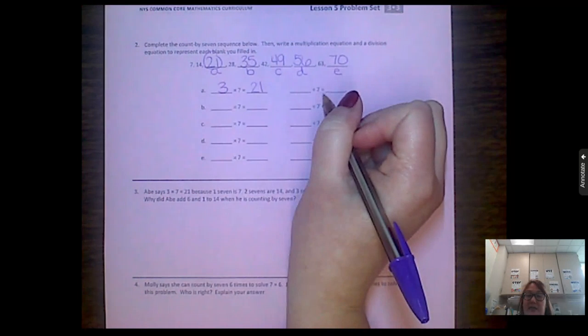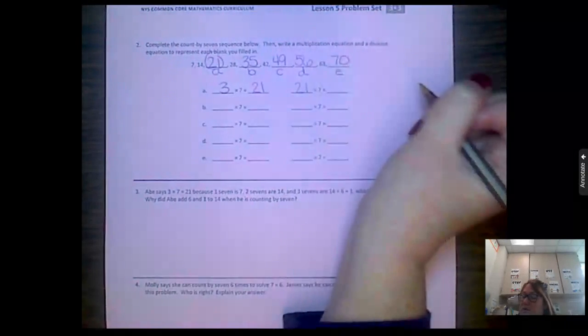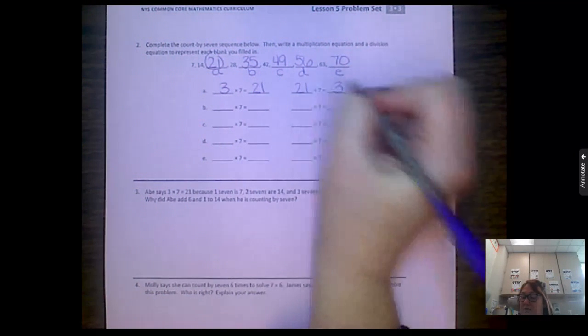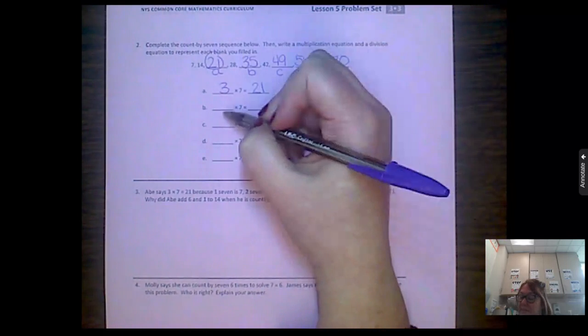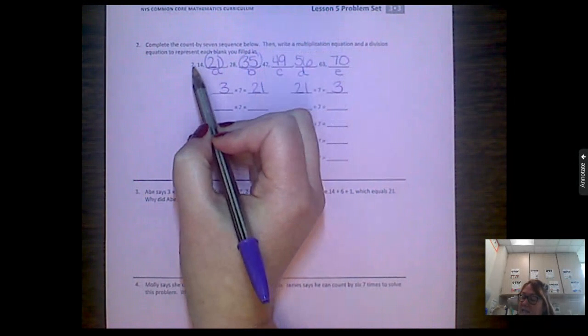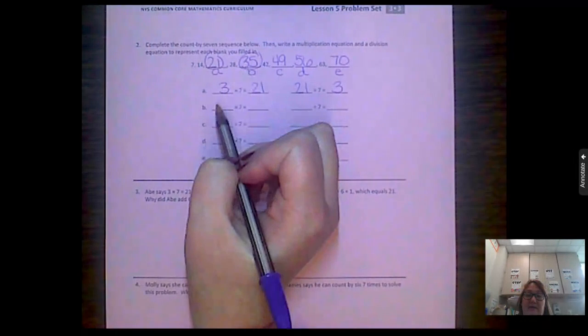To do a related division fact, what number comes first? 21 divided by 7 equals 3. I'm just going right with that same fact family, just like we did in the front. Look at B. Okay, here's B. And we had 35. It is the 1, 2, 3, 4, 5th 7 that we would count by. So what number goes right here?